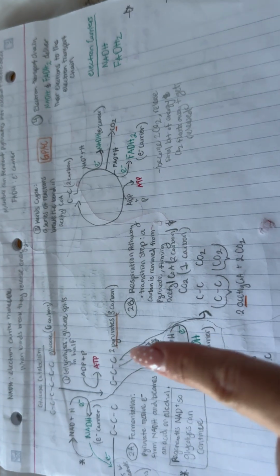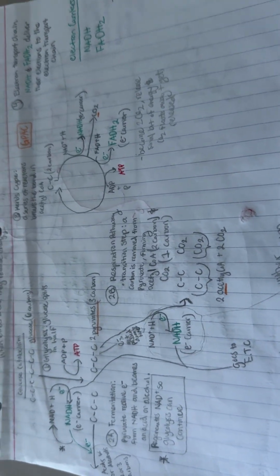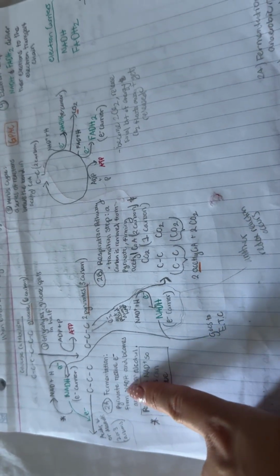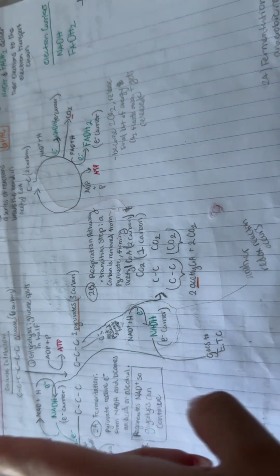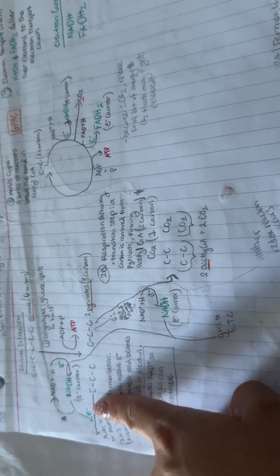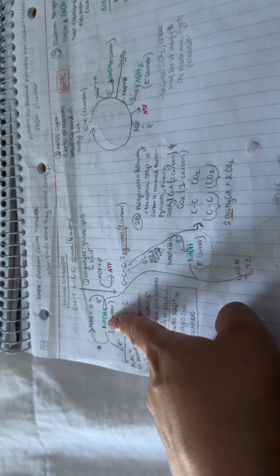So these 2 pyruvate molecules can undergo either the fermentation pathway or the respiration pathway. And so in fermentation, the pyruvates will receive the electron from the NADH and will make acids and alcohols.